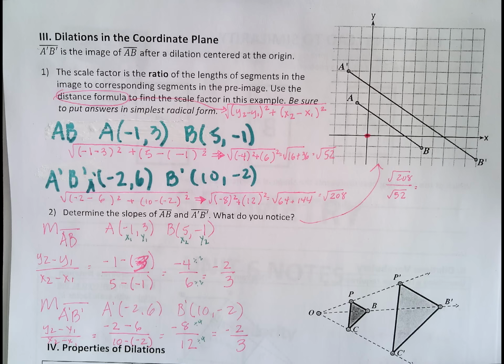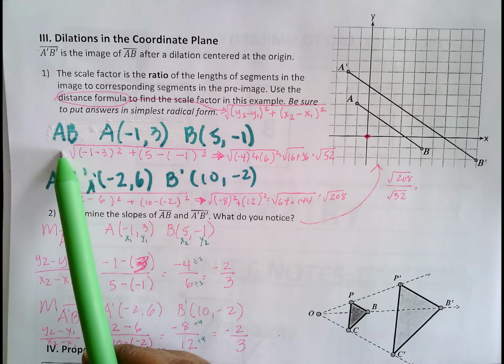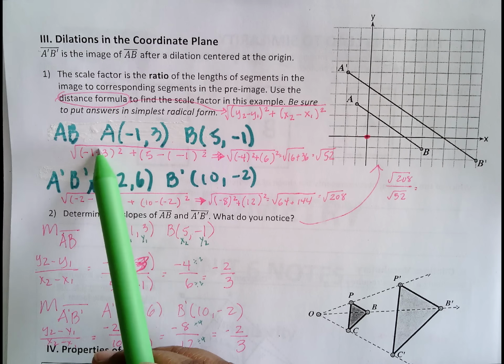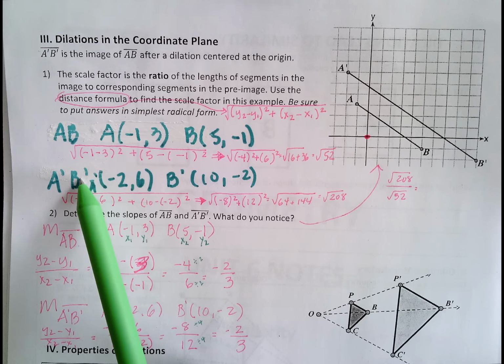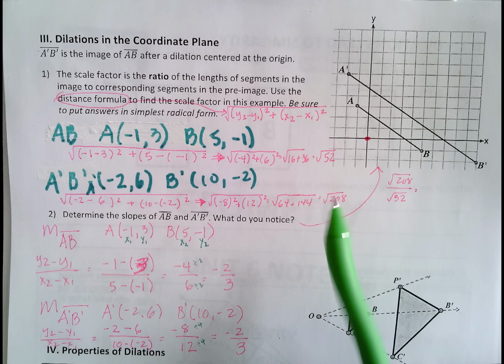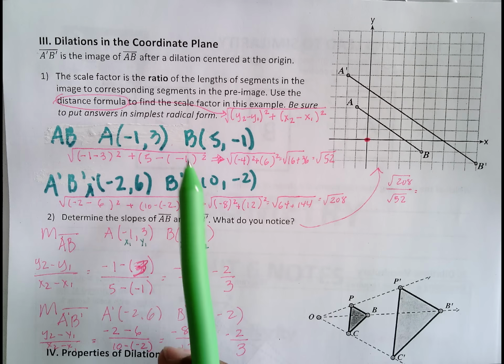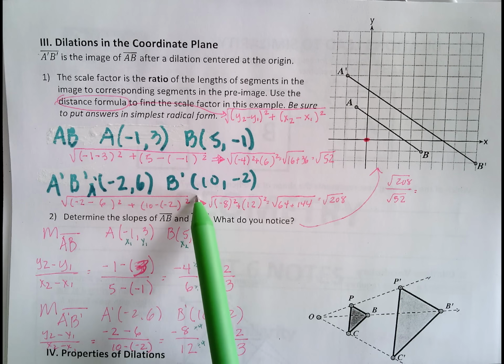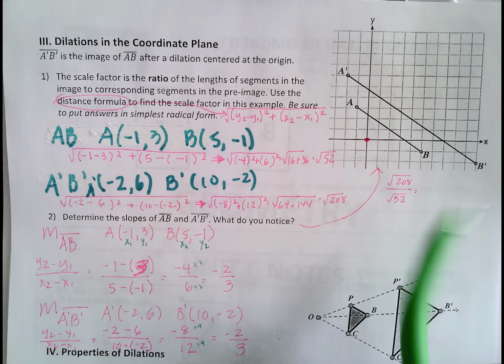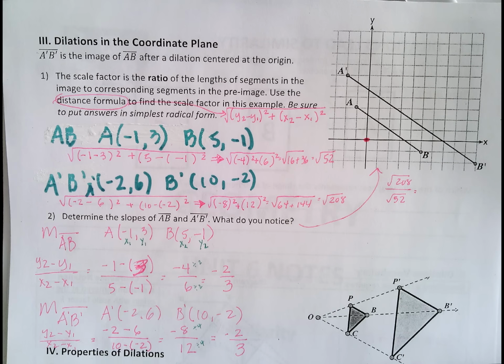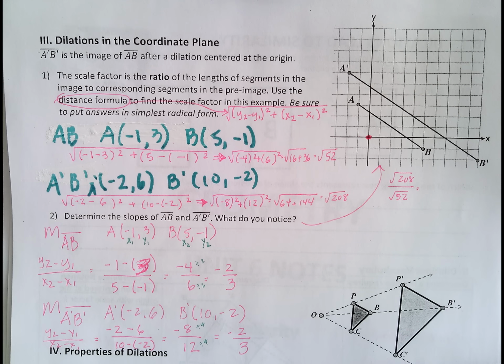Okay, so, AB, I went ahead, like I said, and I plugged segment AB and segment A prime B prime into the distance formula, and I ended up getting radical 208 over radical 52. Now, I need for you to make sure that you do the same thing that I did here and understand what you're doing while you're doing it. And then I'm going to actually divide these two values. So like I said, I got radical 208 over radical 52.